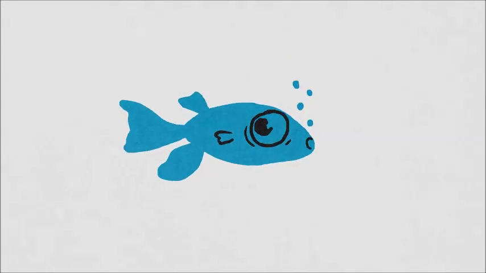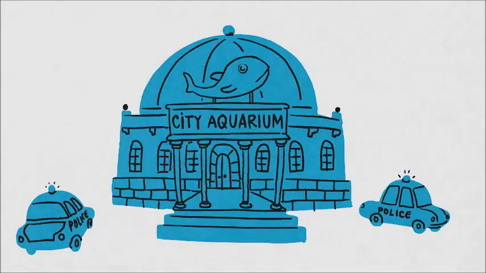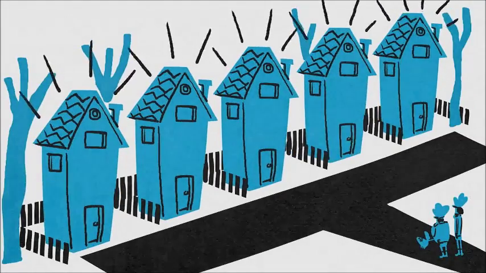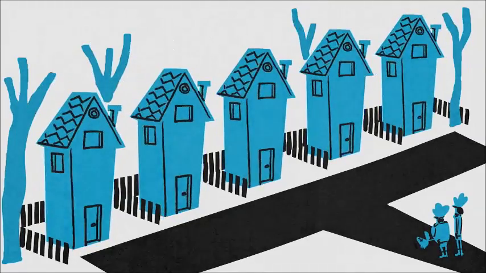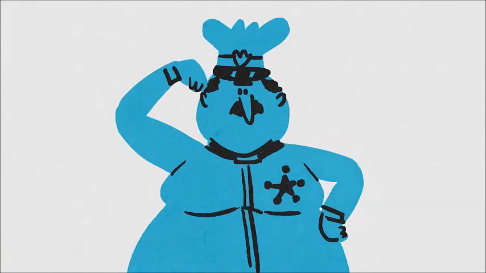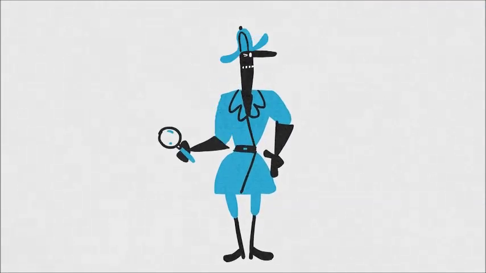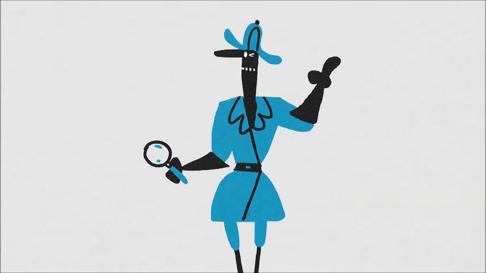The world's rarest fish has been stolen from the city aquarium. The police have followed the scent to a street with 5 identical-looking houses. But they can't search all the houses at once, and if they pick the wrong one, the thief will know they're on his trail. It's up to you, the city's best detective, to solve the case.